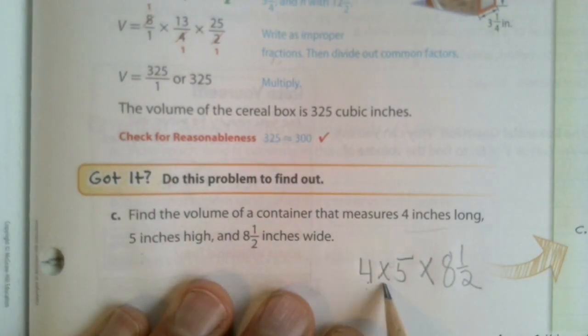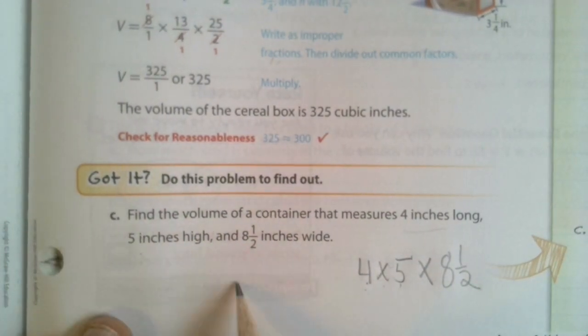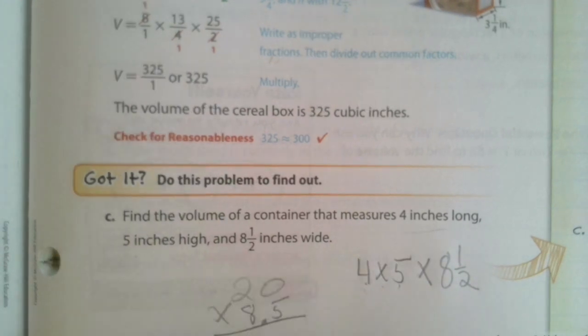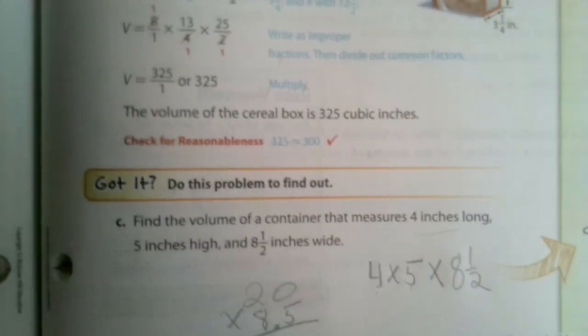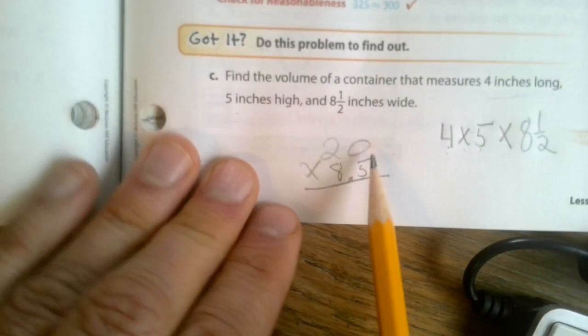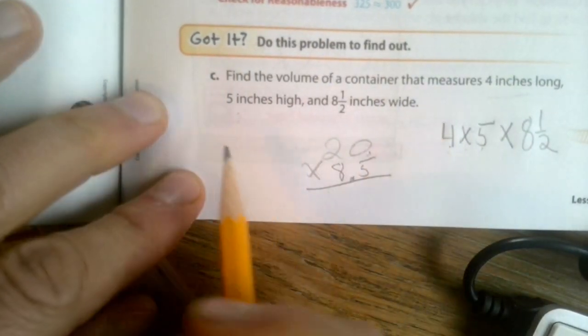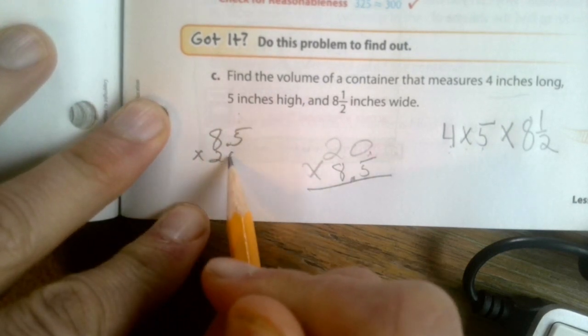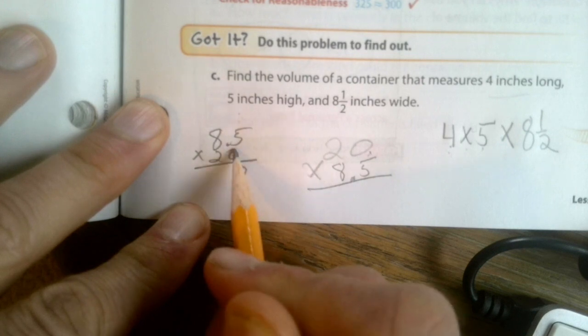So you know that 4 times 5 is 20. So now I have 20 times 8.5, or I could do 8.5 times 20, whichever you think is easier. I'm going to do 8.5 because I like that better. And actually, here's what I'm going to do, and what I suggest you guys do too. I'm going to rewrite this, because whenever you have a number with a 0 at the end, I think it's easier to put that at the bottom. So I'm going to do 8.5 times 20. The 0 just goes here, and then I forget about the 0.